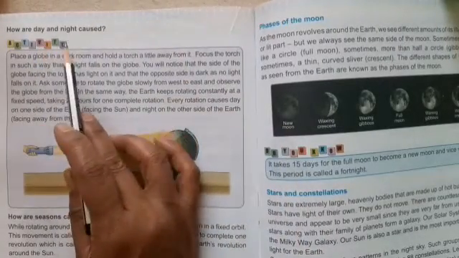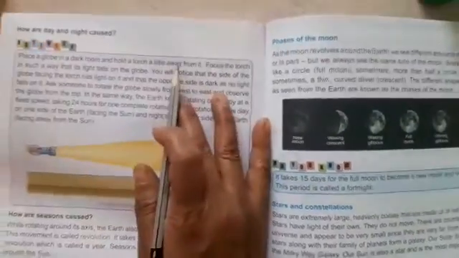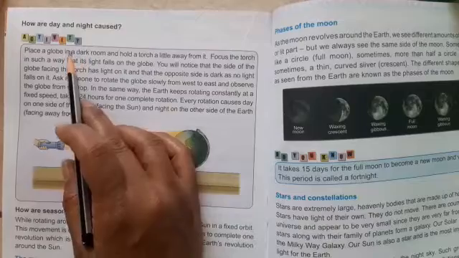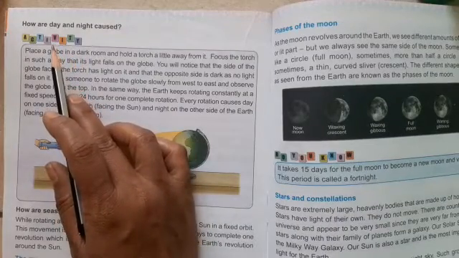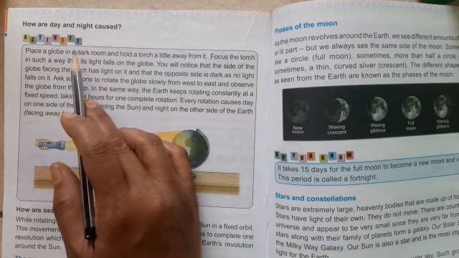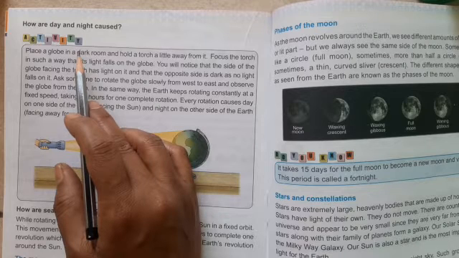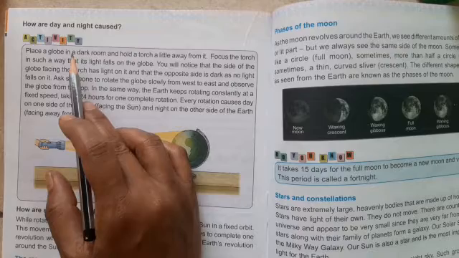How are day and night caused? Now we are going to see how day and night are caused. For that, here is one activity.